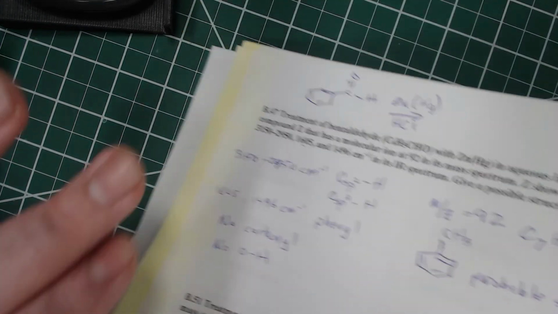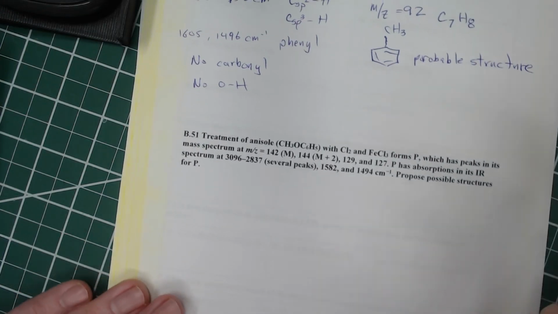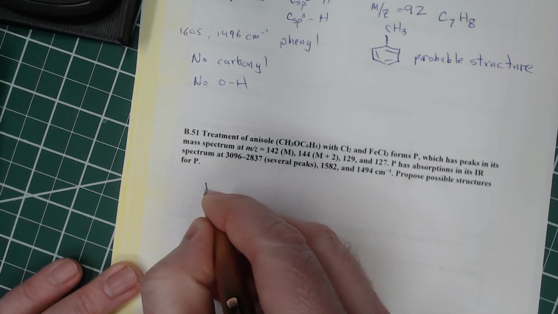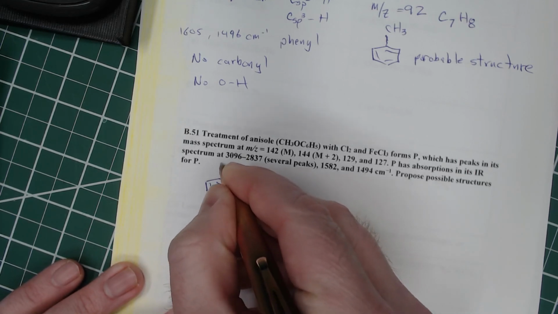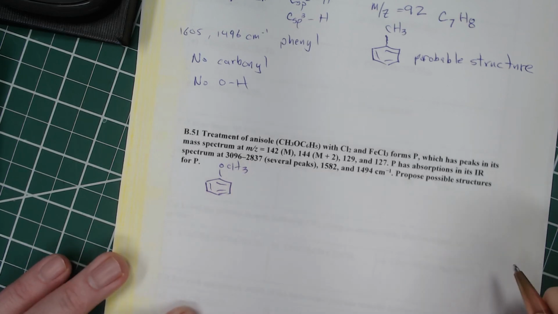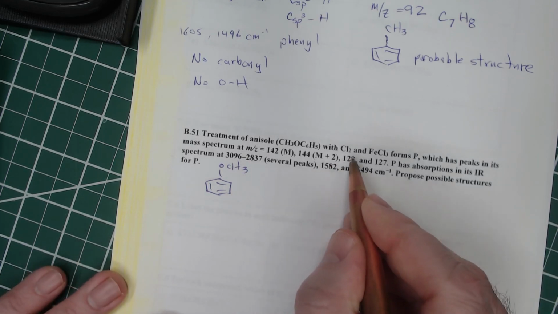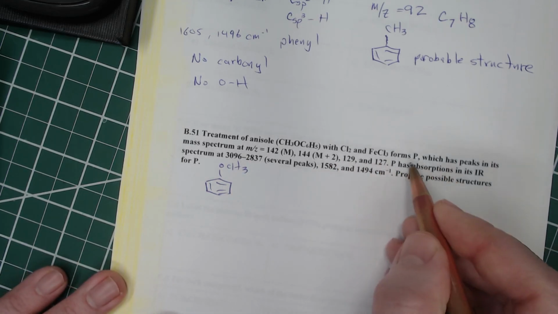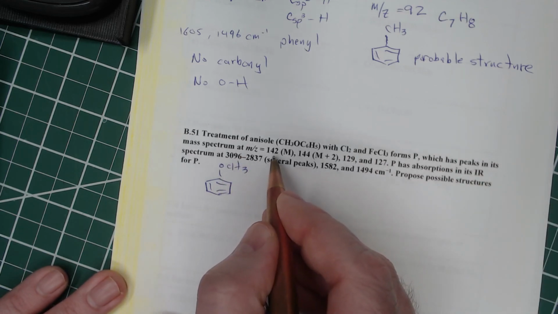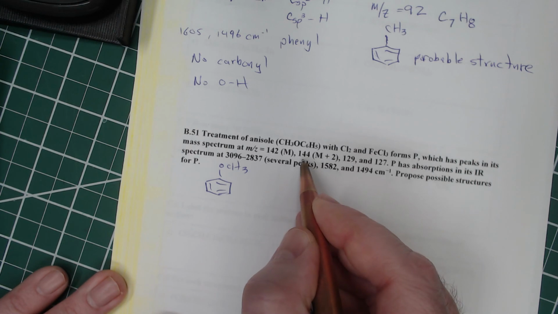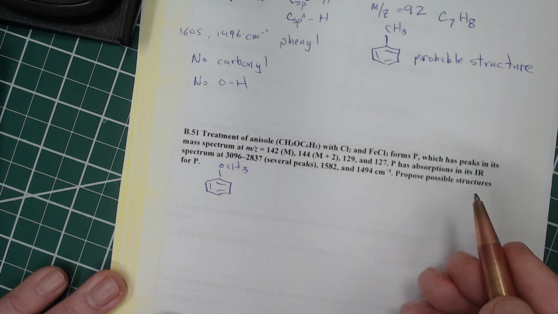All right. So next, treatment of anisole, OCH3, with chlorine and FeCl3 forms P, which has peaks in the mass spectrum at 142 and 144. All right.